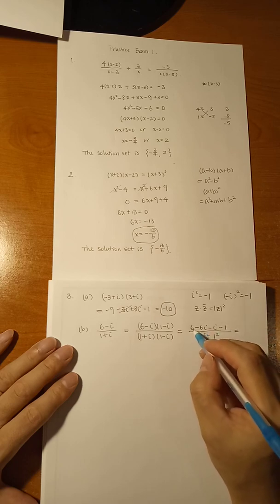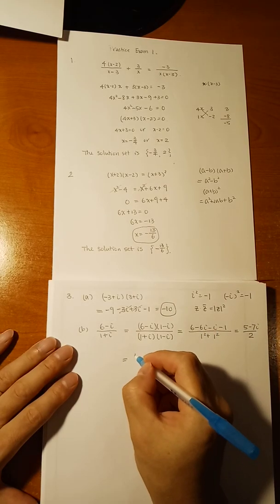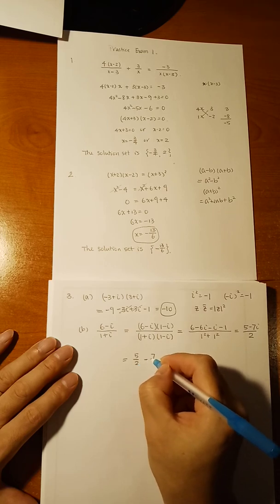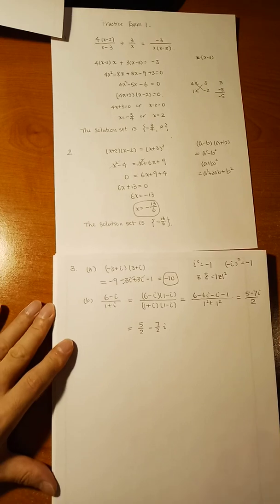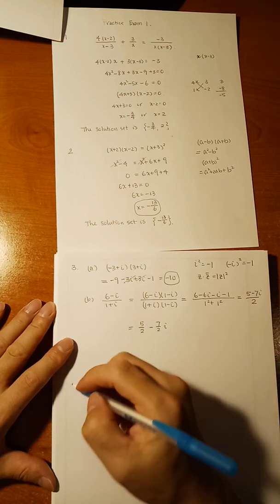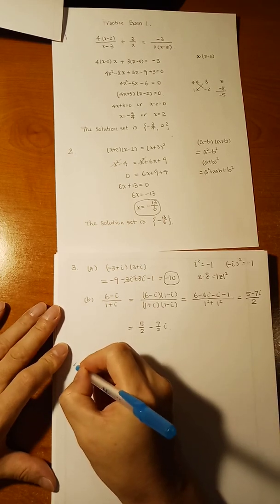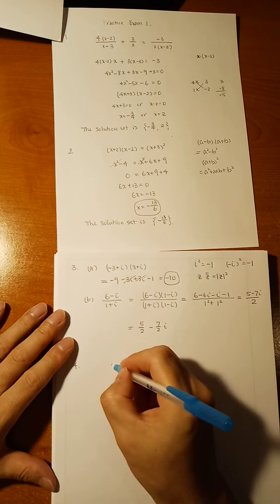So let's check. 6 minus 1 is 5. Negative 6i minus i, negative 7i, over 2. So it should be 5 over 2 minus 7 over 2 times i. All right, so this is problem 7, how to simplify the complex expression. Okay, problem 4, we solve the inequality.